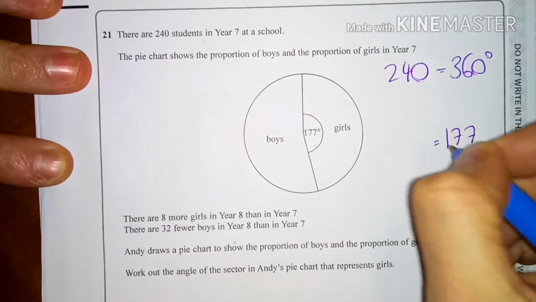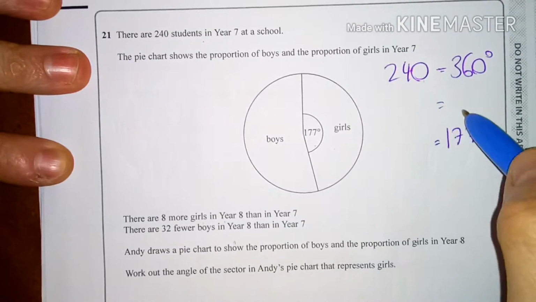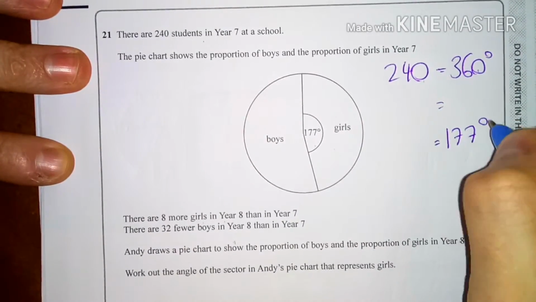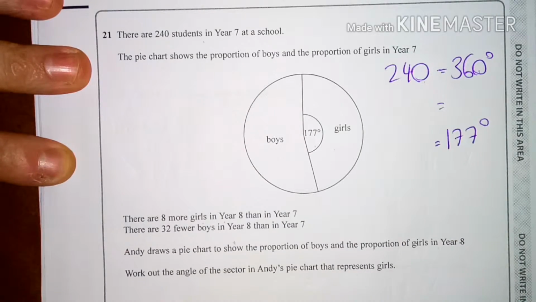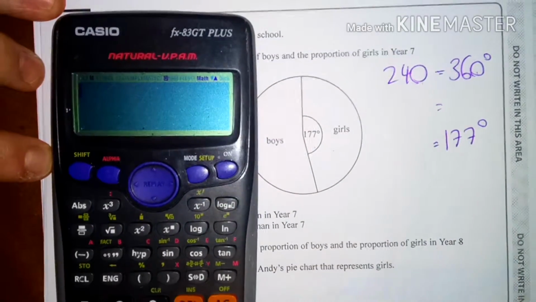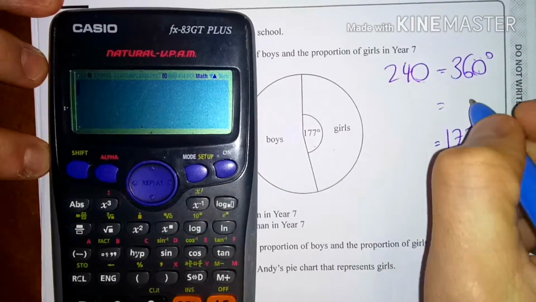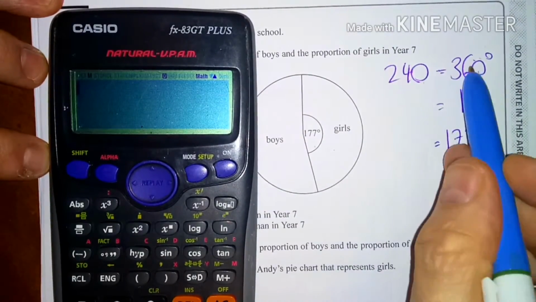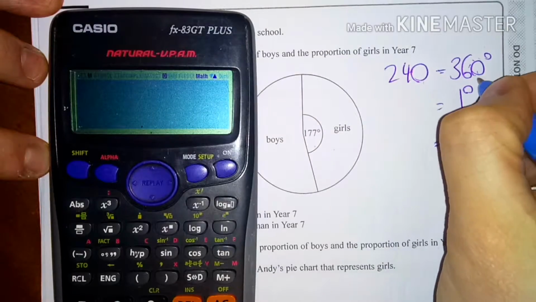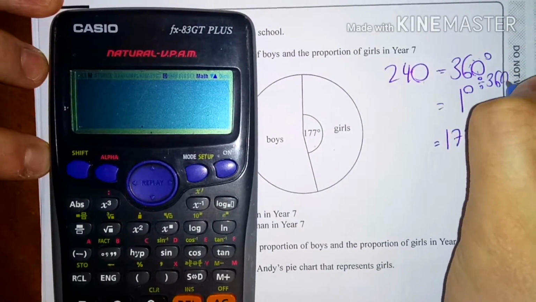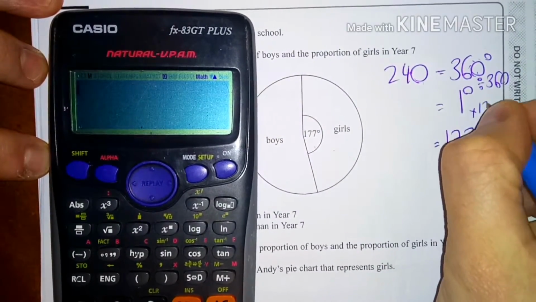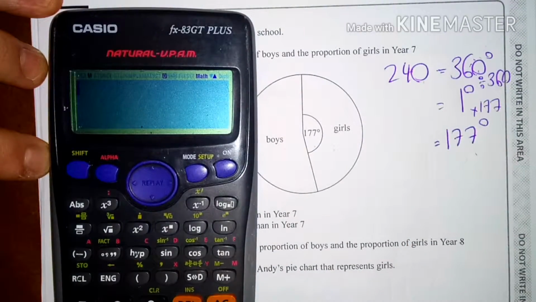Now, like percentages, this is a proportion. So we need to work out how we can get from 360 degrees to 177 degrees by multiplying or dividing. Now, because they don't have a common factor, we go for a common multiple, but the easiest factor is 1. So 360 to 1, I'll divide it by 360. And 1 to 177, I'll times by 177. So I'll do the same for the other side.